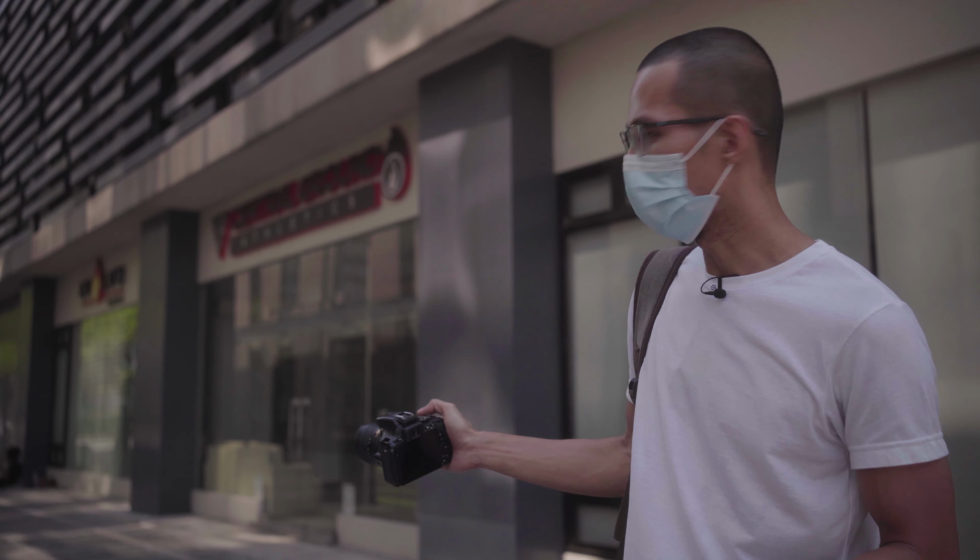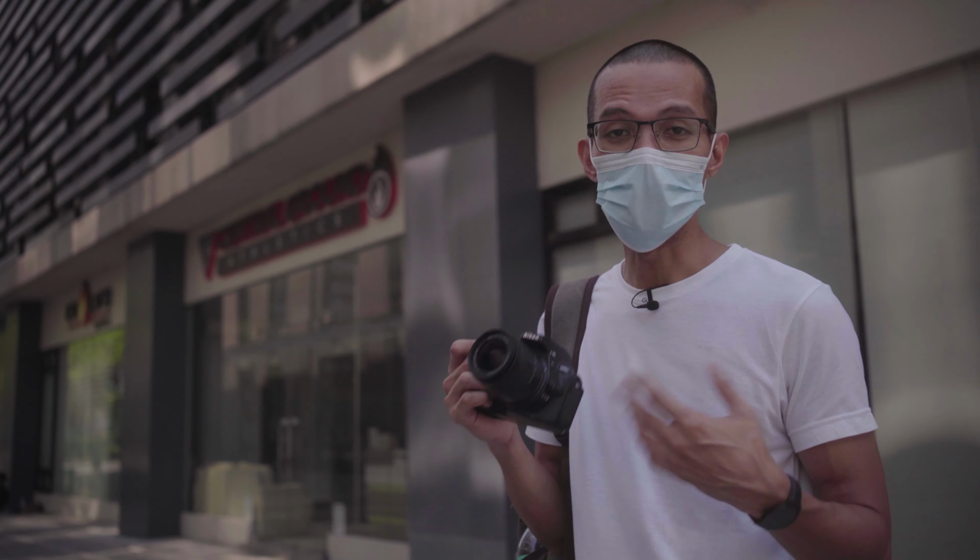So remember guys, we can control the depth of field using aperture. So we are in aperture priority mode. In this mode, we can select what aperture we want and what ISO we want. And the camera will automatically give us the correct shutter speed, or the correct exposure. So that's it. Okay guys, moving on, we'll walk around Bonifacio High Street to take some pictures using aperture priority mode. So come on.